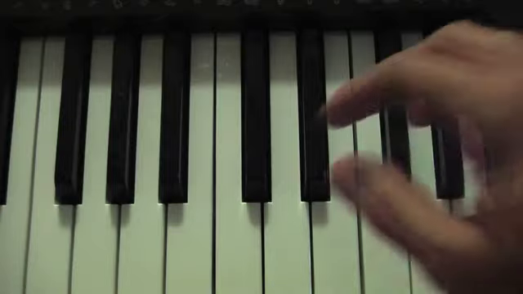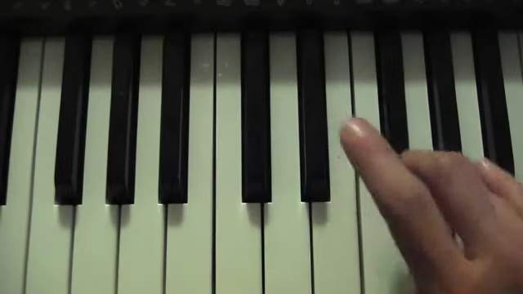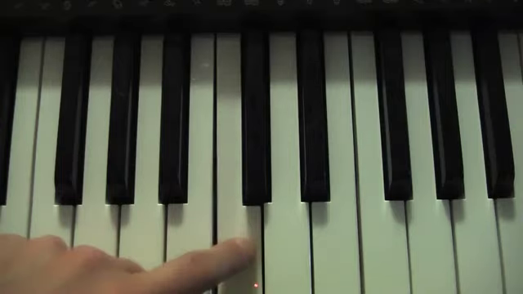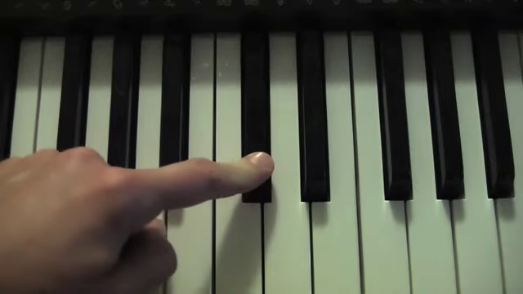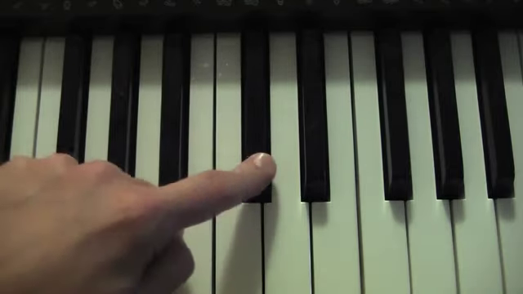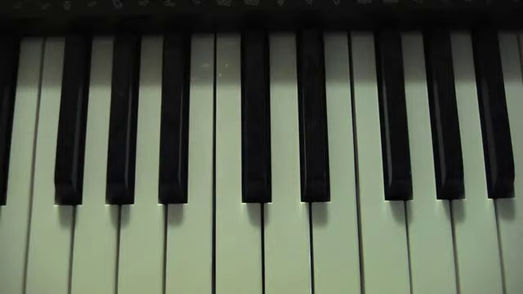The piano is quantized. Only certain notes exist. For example, a C and a C sharp, you can't go in between those notes. Only a C and a C sharp exists. There's no note in between. It's not possible. Therefore, piano keys are quantized.